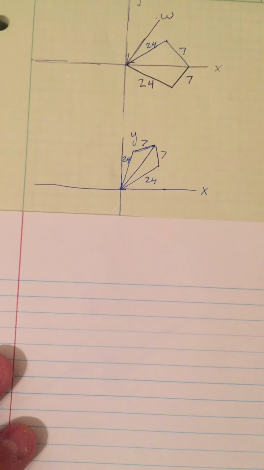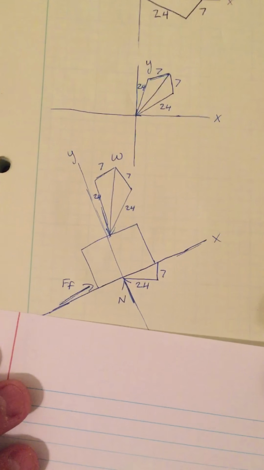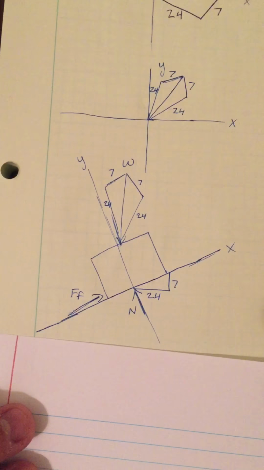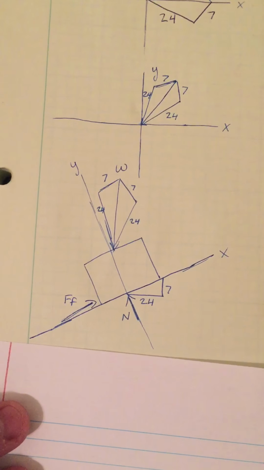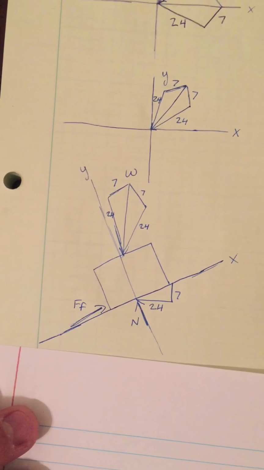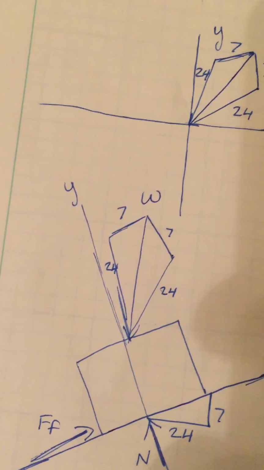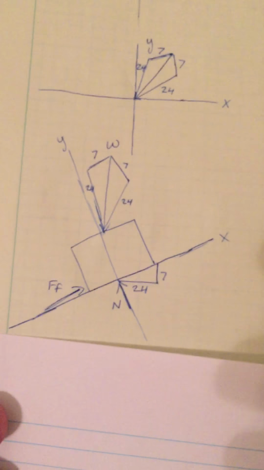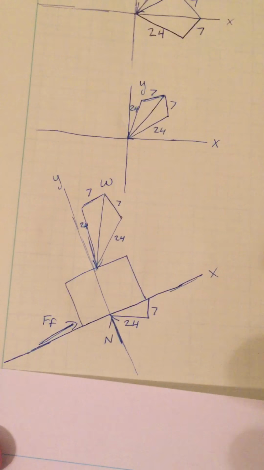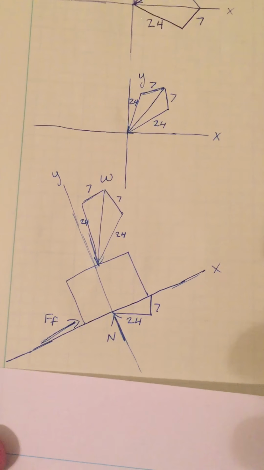But in our problem, we had our axis tilted a little bit, so we'll show that here. And you can see that one side of the triangle or one side of the diamond is not really helpful, but the other one, the 7 side of the triangle, is almost exactly parallel to the x-axis, and the 24 side of the triangle is almost exactly parallel to the y-axis. So if you're solving for that bottom angle, all you have to do is use sine and cosine relations to find the x and y components of the weight force.